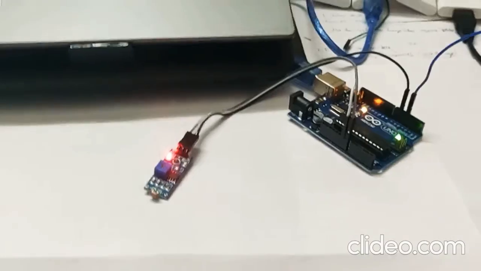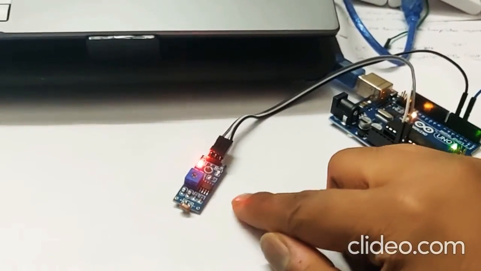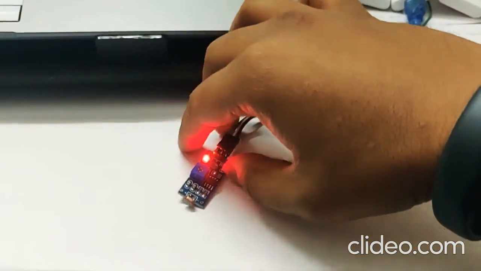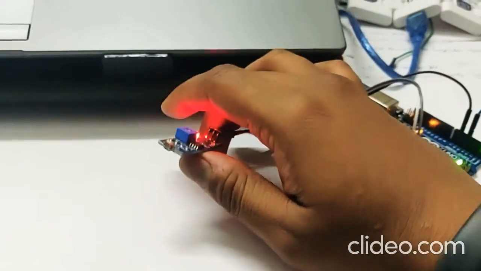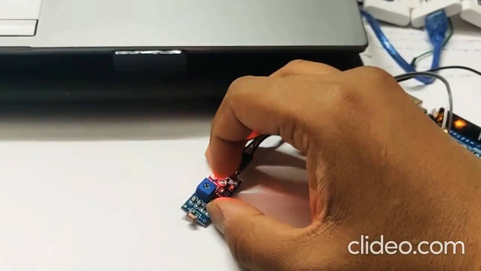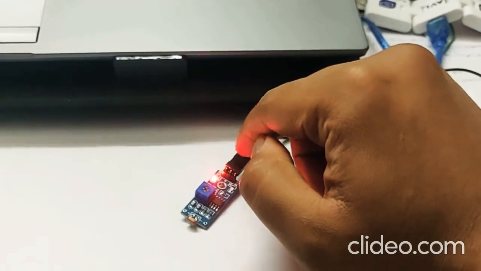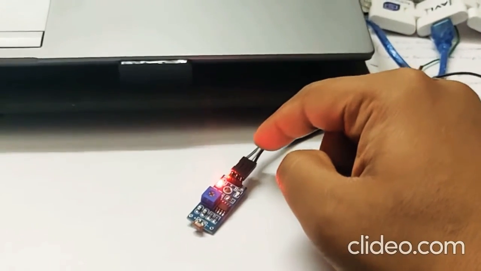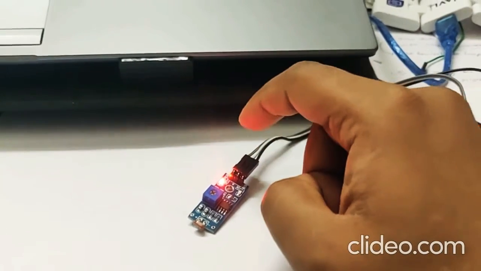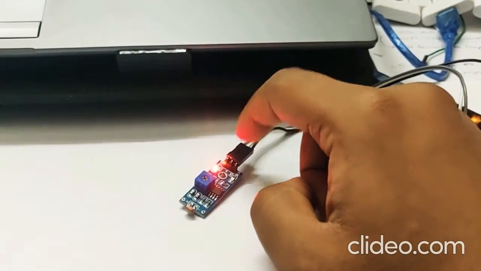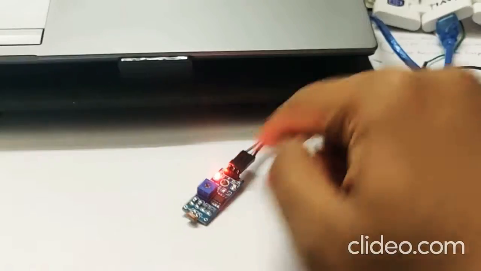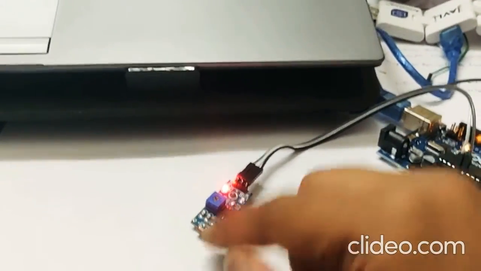Okay guys, so as I was basically mentioning, this device is called an LDR sensor, LDR393. So this is just a LED light that is telling that it's powered on. It has three pins: two inputs and one output. One is the V input and the ground, and the third one, the middle one, is sending out the output from this LDR sensor.